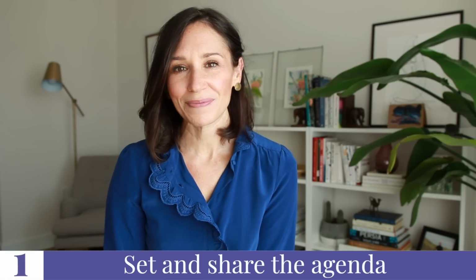And now, strategy number 1, set and share the agenda. Preparing an agenda helps create a roadmap for the discussion or meeting you're about to have, but many leaders unfortunately stop there. Sharing the agenda with your team in advance ensures that everyone has time to come to the meeting prepared. Not only that, it shows that you value your team's input and you're taking care of some of your more introverted and shyer team members as well. You're giving them time to think before they may need to speak.